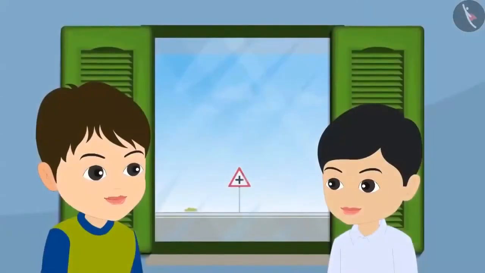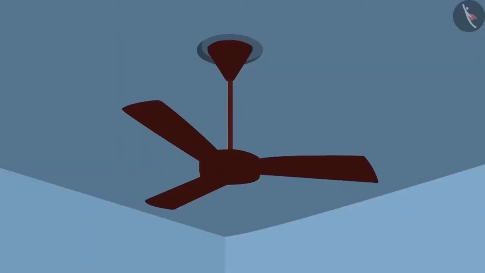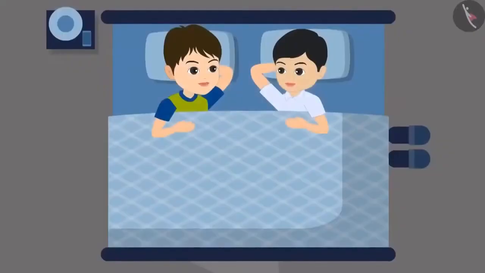Dholu, let us go to bed now. We have to wake up early tomorrow. Alright, Bholu. Hey, I can see angles in this fan too. Dholu, it is very late now. We will talk about this tomorrow.